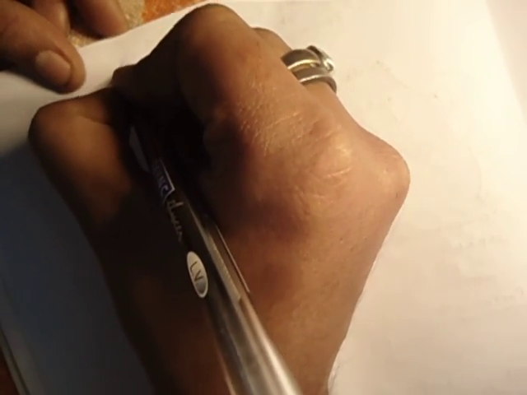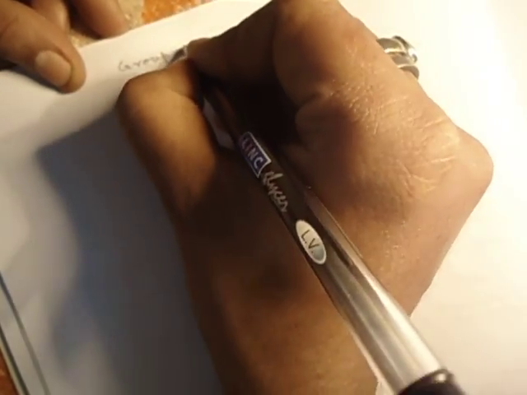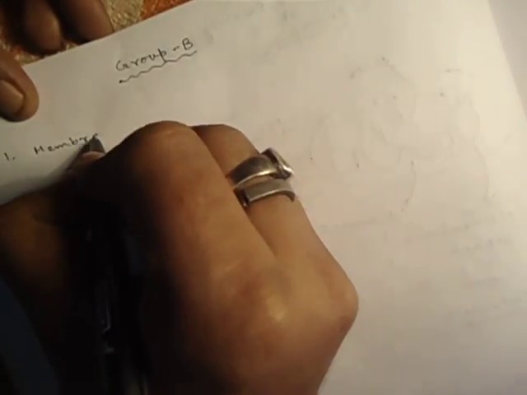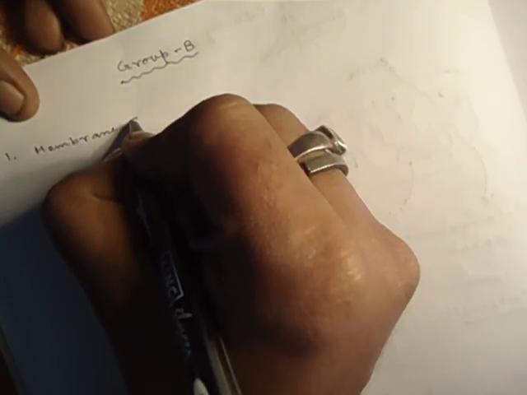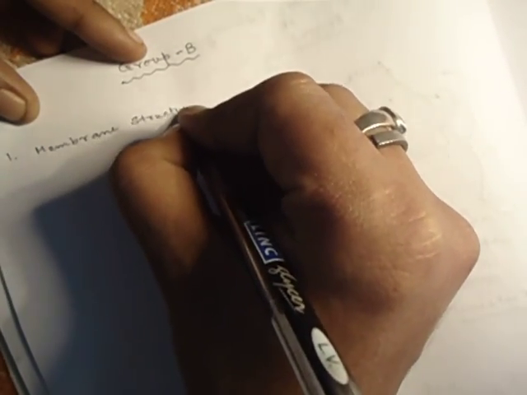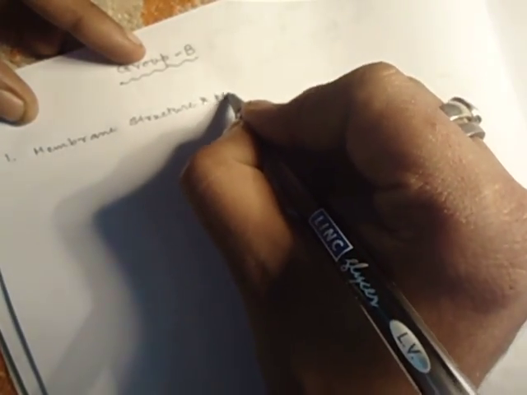Group B question, Group B, you have to do membrane structure and permeability.